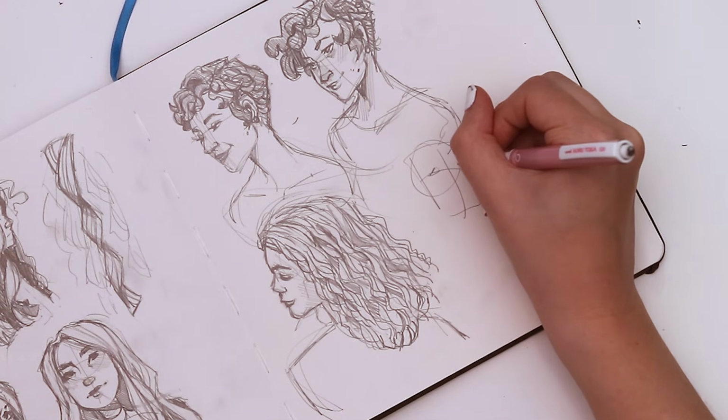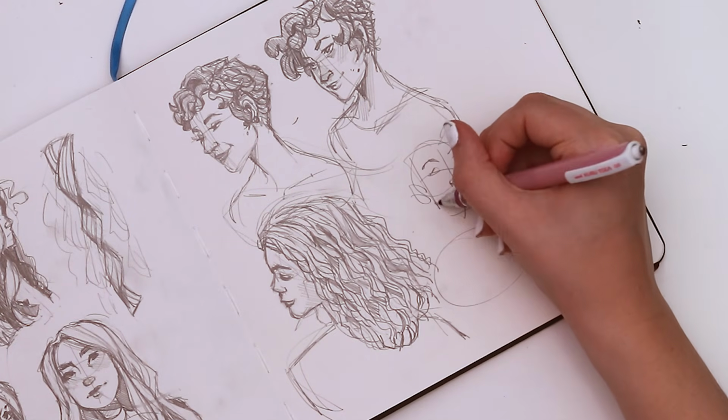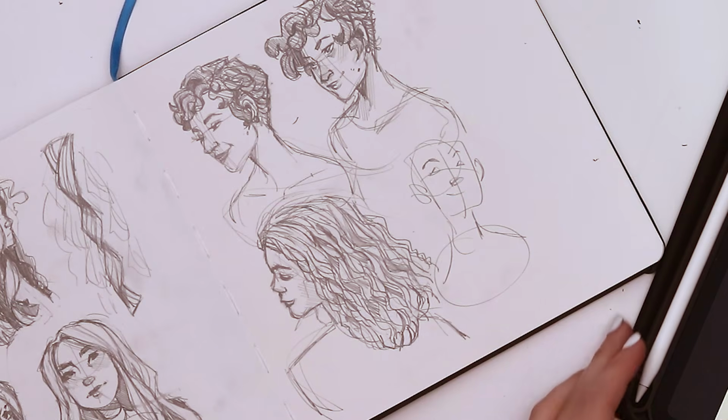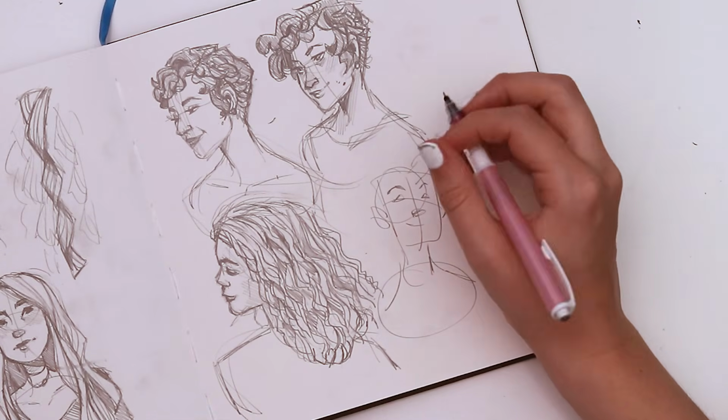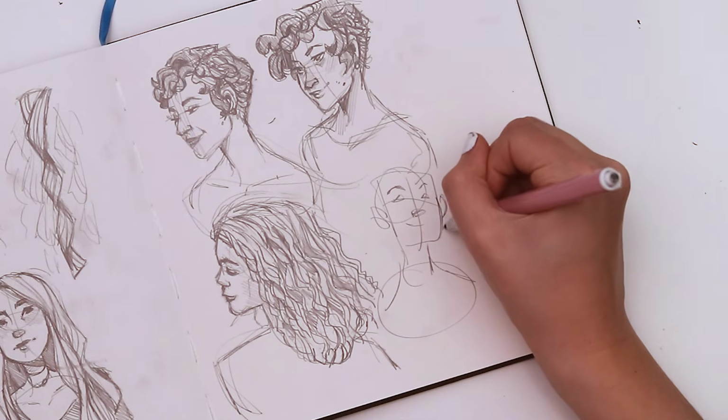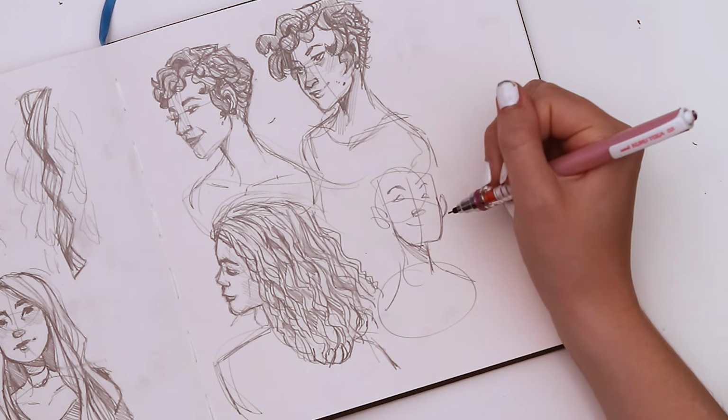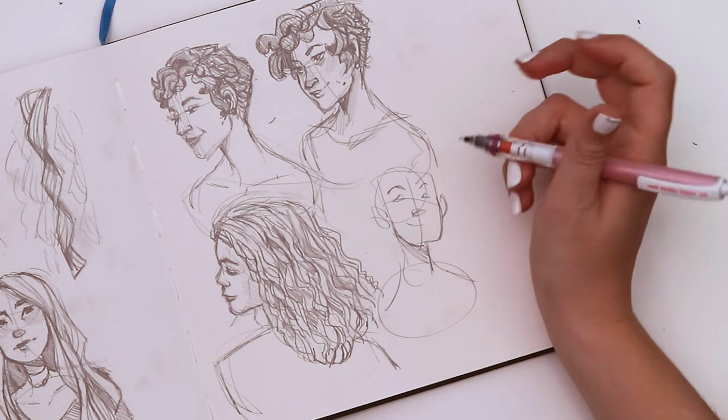Let me try just doing one from scratch. There's our character. Now if they have super curly hair, let me find another reference. Here's one that's more straight on. I think the trick is, well, not the trick, the difficulty is that I do want to simplify it, and this hair texture is just not very simple.